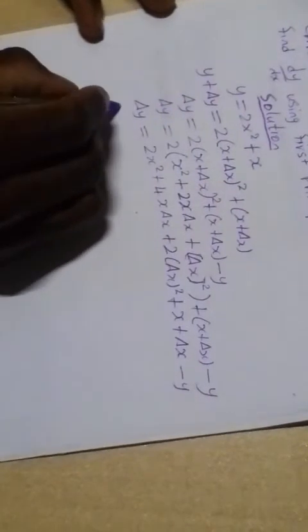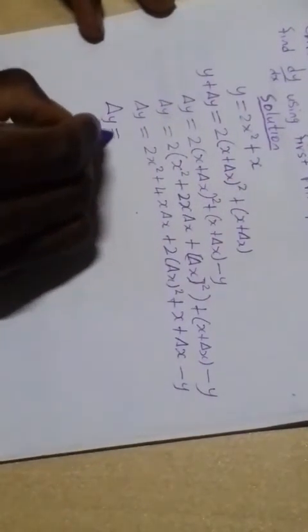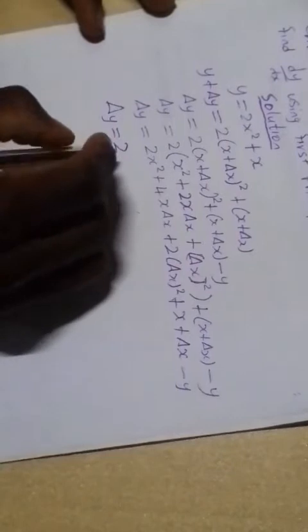So if we substitute this in place of y, then we are going to have change in y equal to 2x to the power 2 plus 4x change in x plus 2 change in x squared plus x plus change in x minus 2x squared plus x.